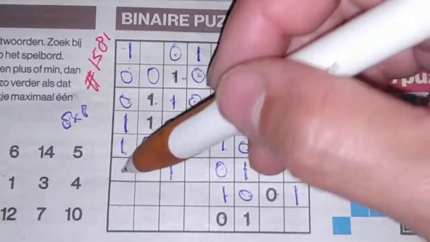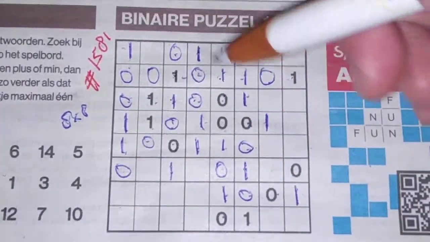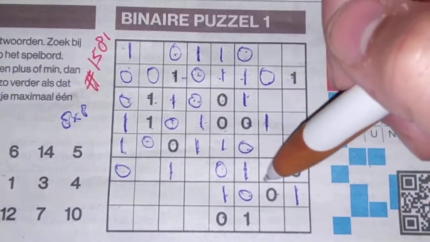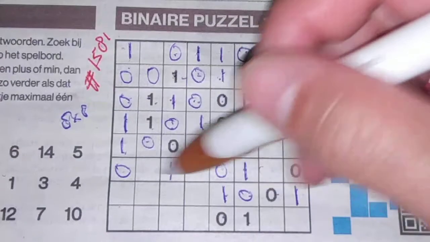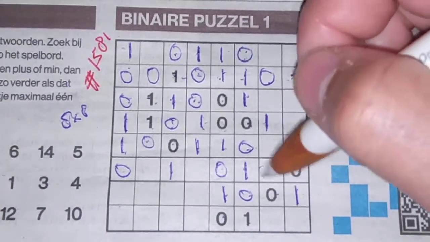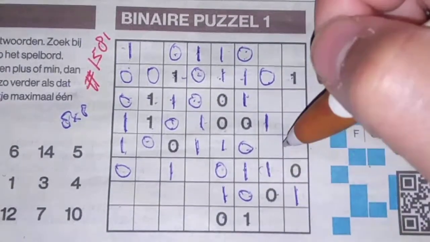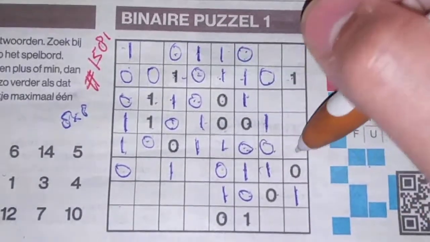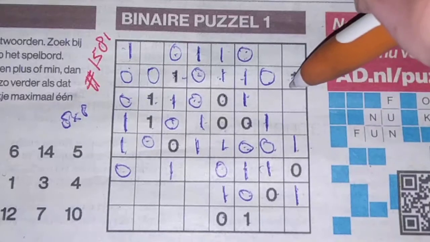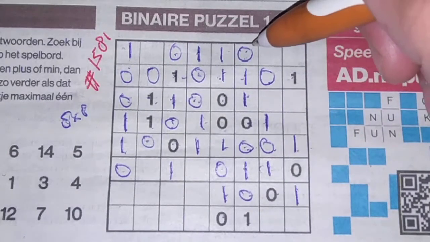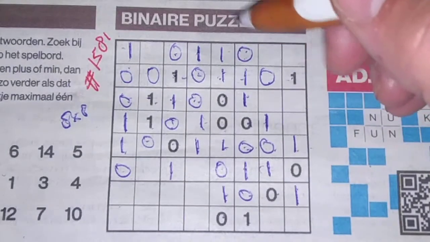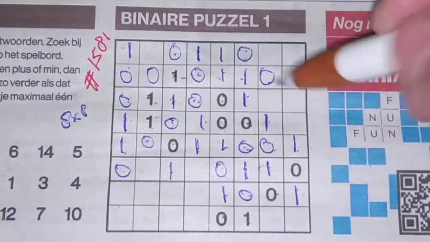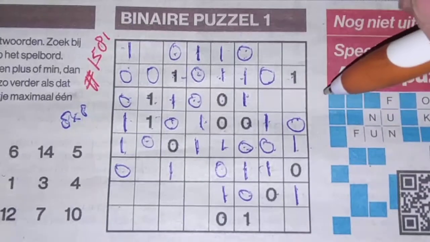Double one, here a zero, there no. Then the fourth zero, I cannot place it here, otherwise we have 3 ones in a row, not allowed. So this cannot be a zero, this should be a 1. Between two ones comes a zero. Double zero, here one, there one. 1, 2, 3, 4 ones, so the rest are zeros.